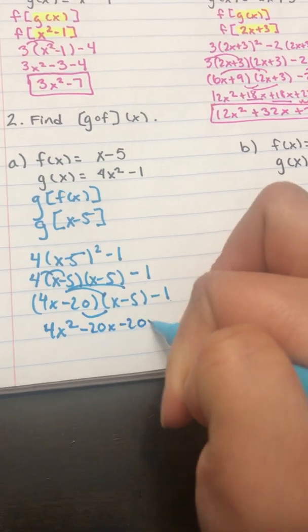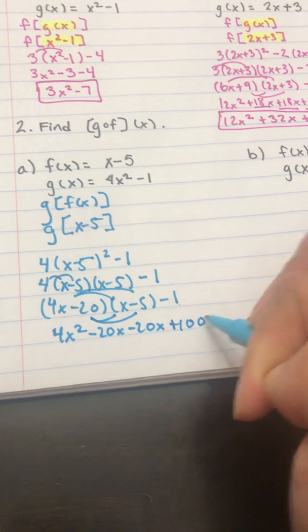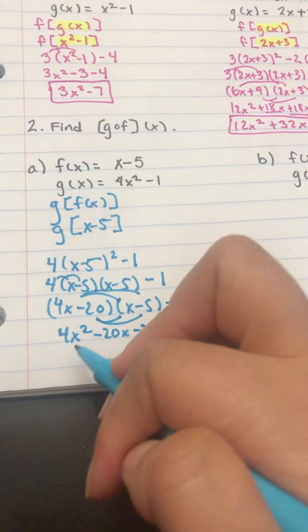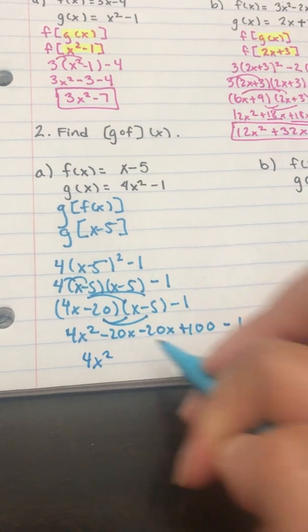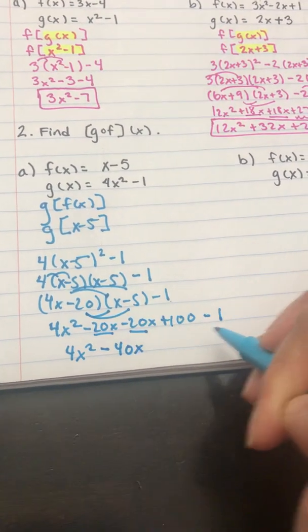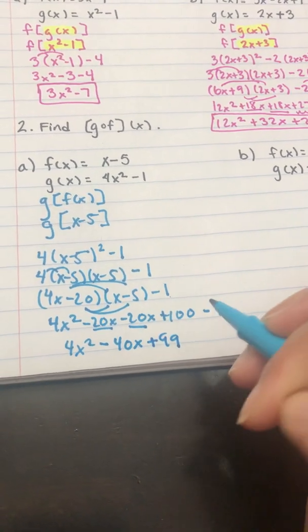Then we get another negative 20x. Negative 20 times negative 5 is 100. And I'll bring down the minus 1. So now we combine like terms. I have 4x squared. Negative 20 and negative 20 is negative 40x. And 100 minus 1 is 99.